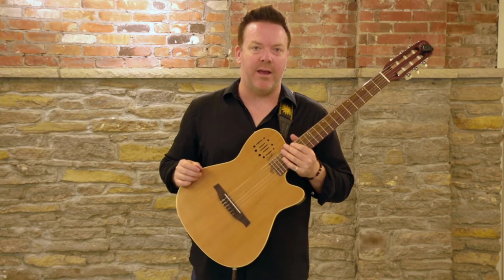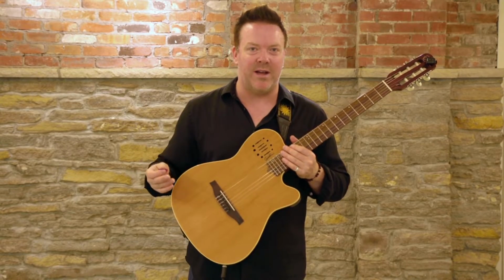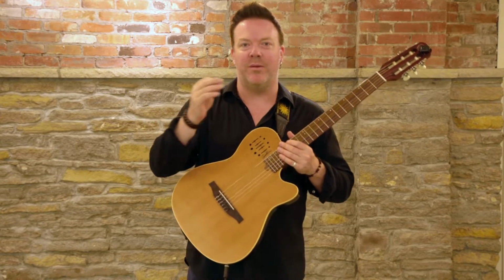In example 7a, we're going to be applying quarter note triplets now to a chord progression from a D to an A minor.